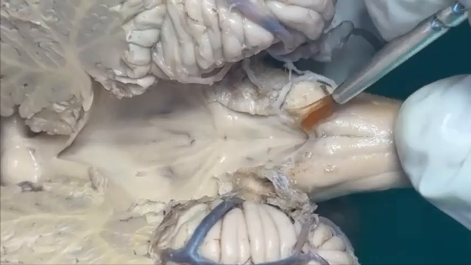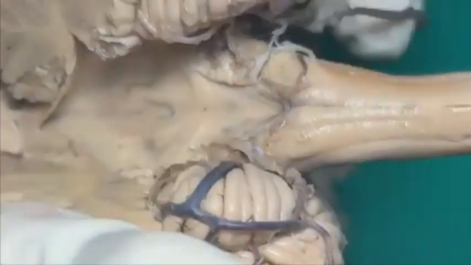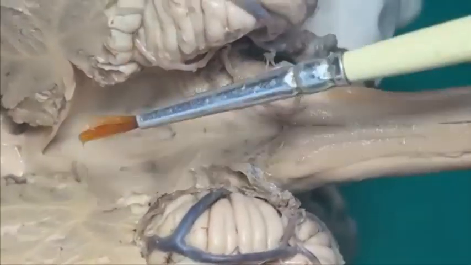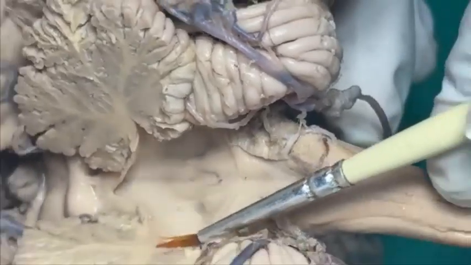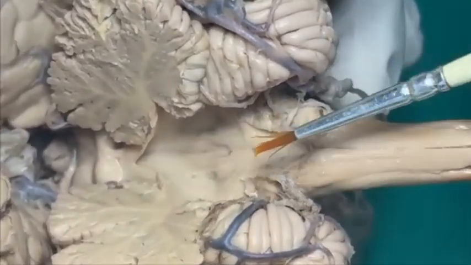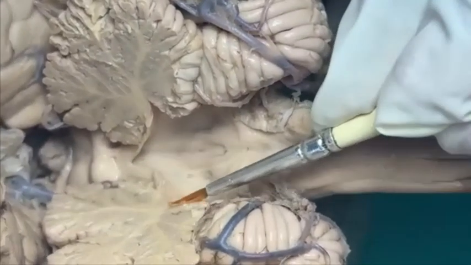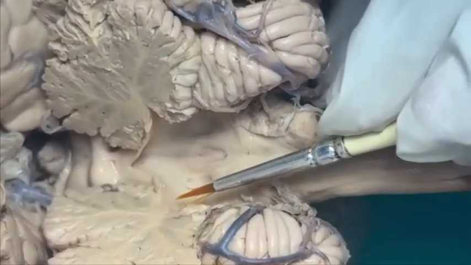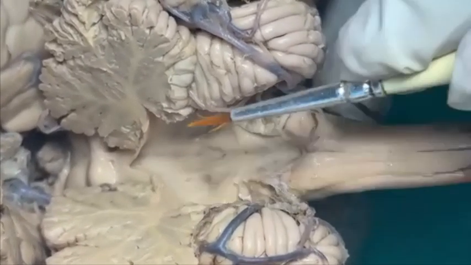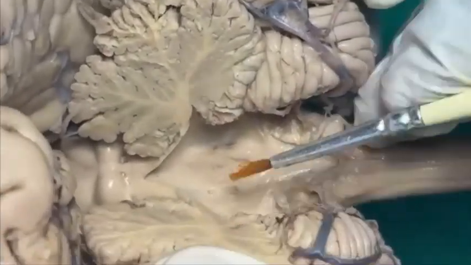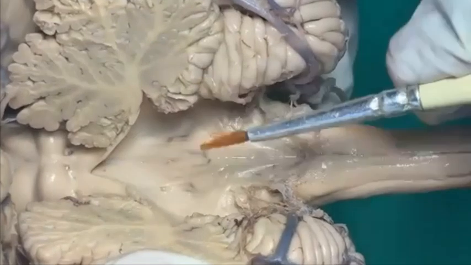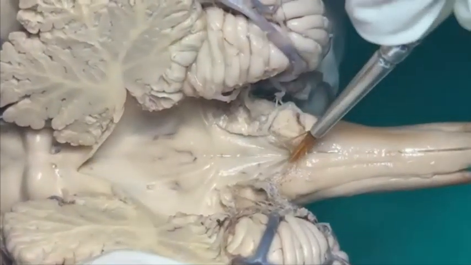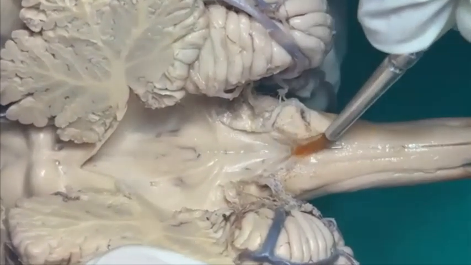Now, if we look at the roof, you can see here this is going to be the lateral recess. You have studied five recesses. Here we have the lateral recess. This lateral recess has the foramen which is known as the foramen of Luschka. Both the foramens are present over here. In this lateral recess, we will have the foramen of Luschka. At this point, we are going to have the foramen of Magendie.